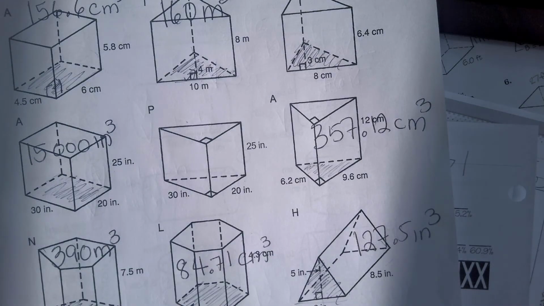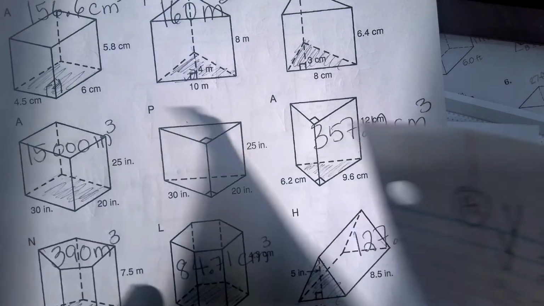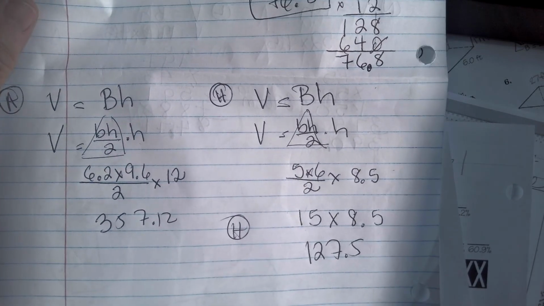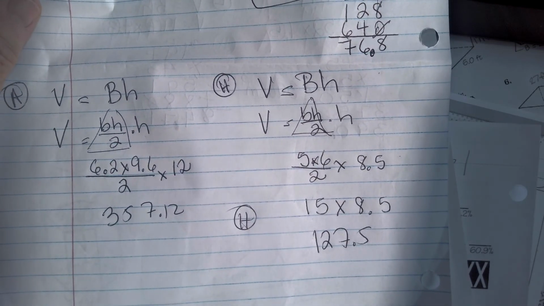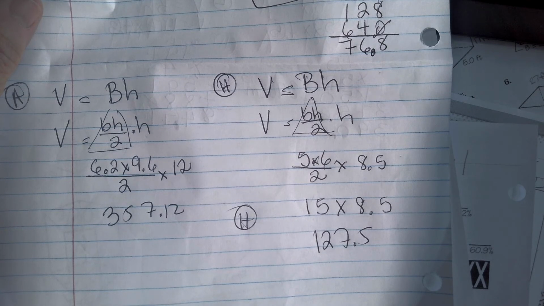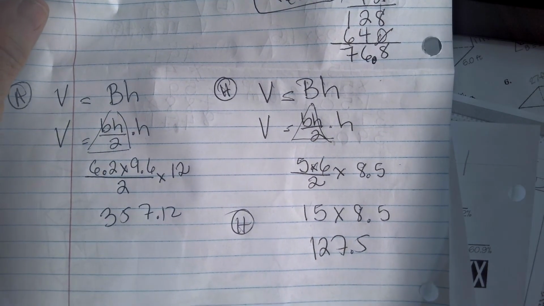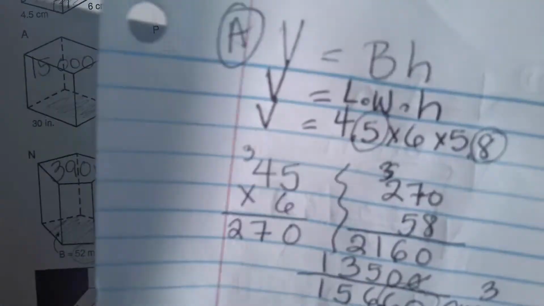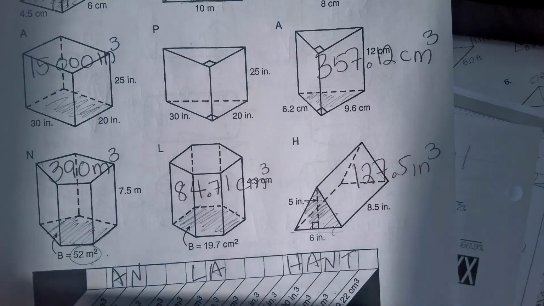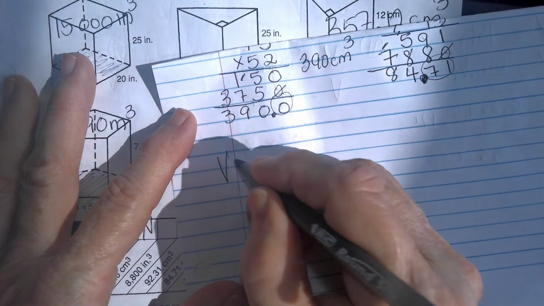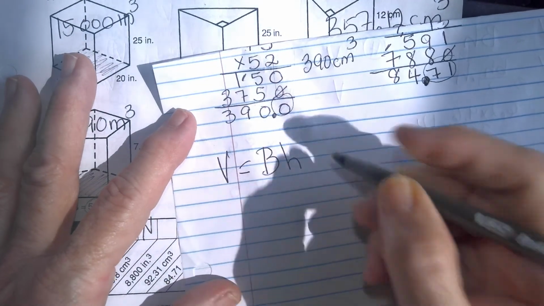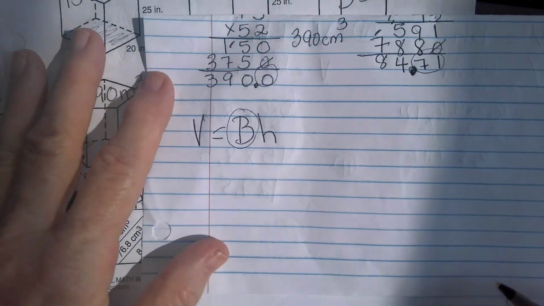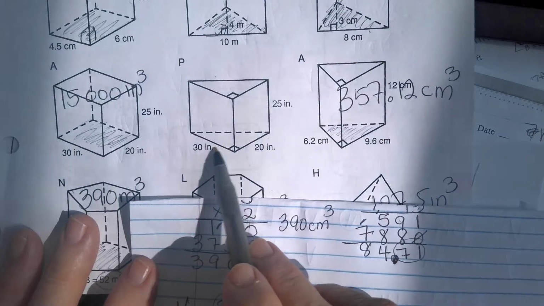Can you show me the paper for number H? The one for H? So these are the last two we just did. All right, so you've got about 15 more minutes to do one whole problem. Yes. Go ahead. So again, set up your formula. Volume is equal to big base times height. What do I have to do with this big B? Well, you have to look at your shape. What is the shape of the base?